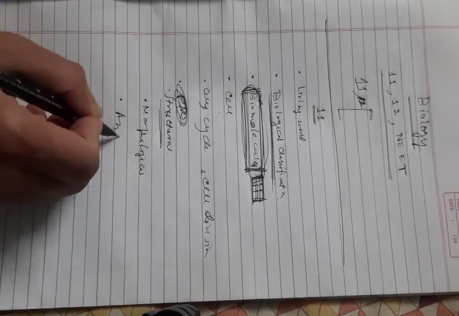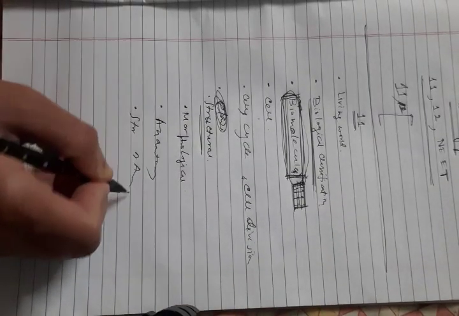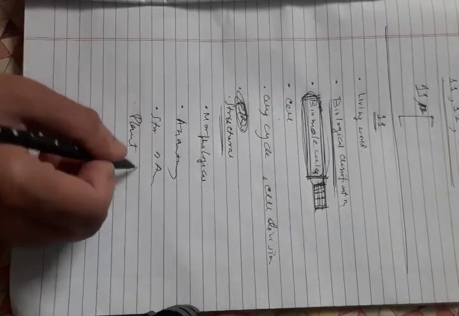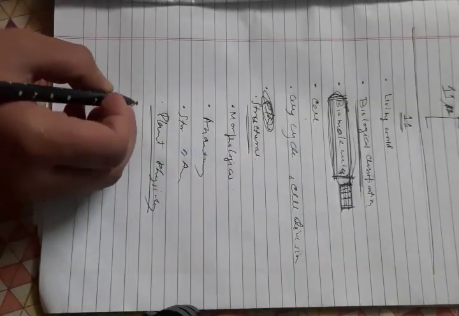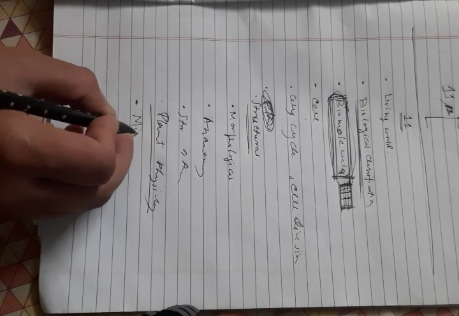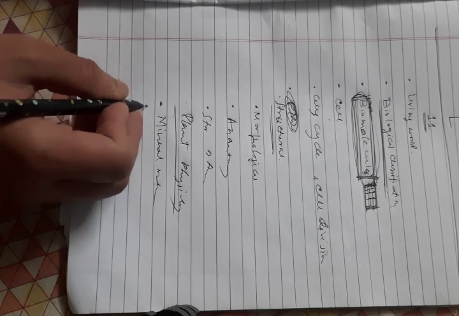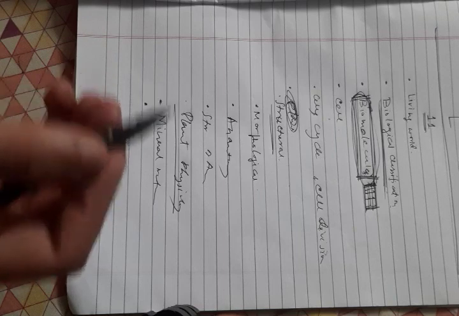Then there is anatomy of plants, and then there is the structural organization of animals, and then there is the unit called plant physiology. In it, first of all, what does an organism make you remember? It's food, mineral and nutrition.